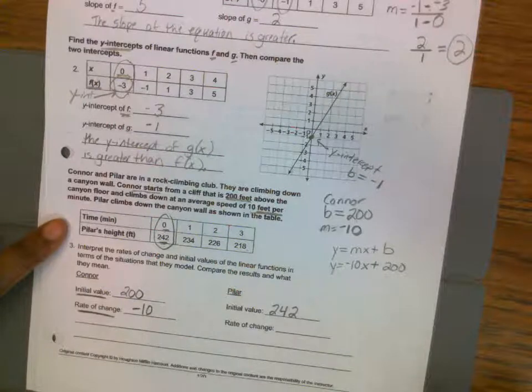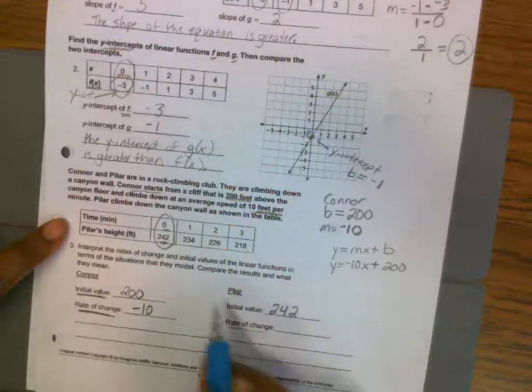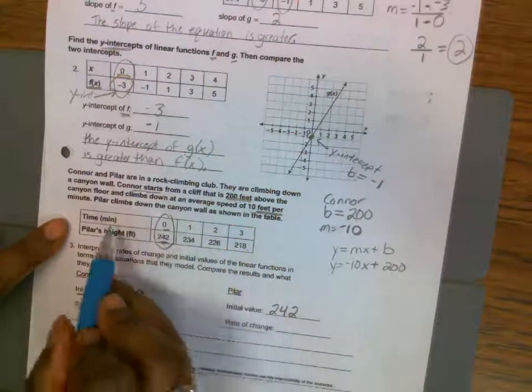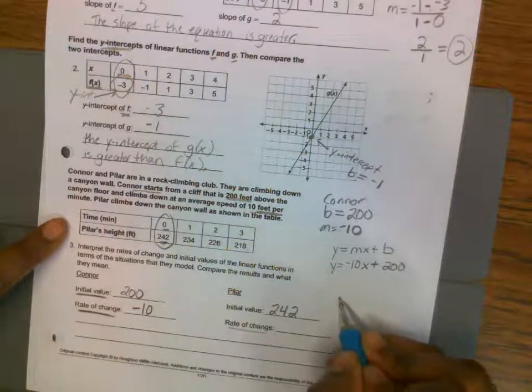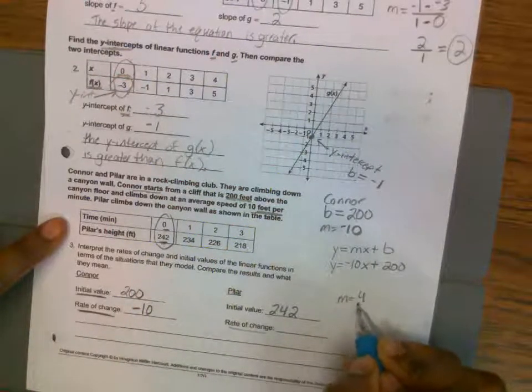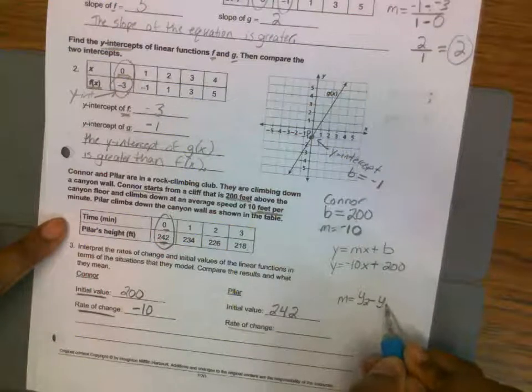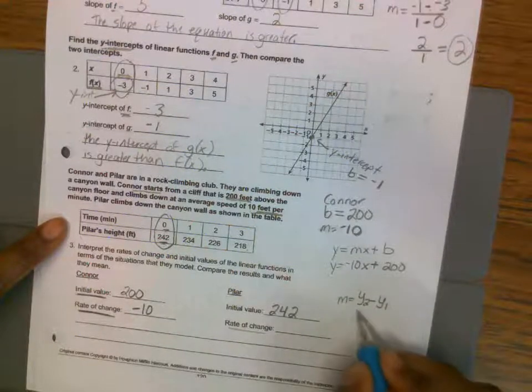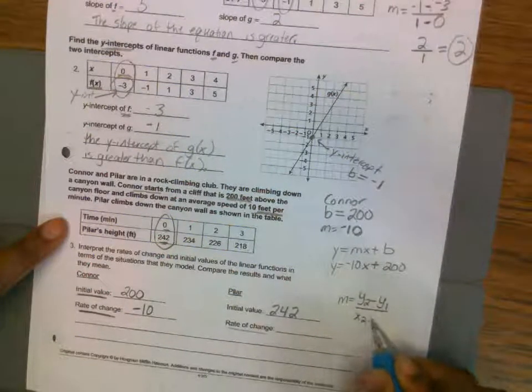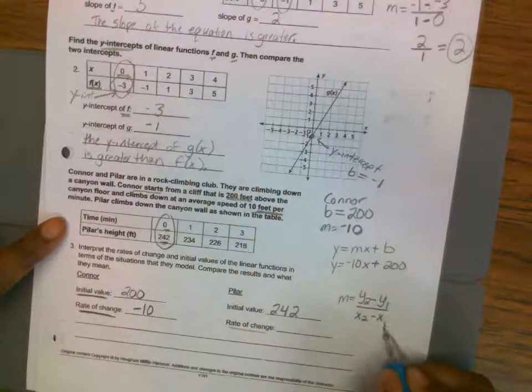The rate of change, in order to find the slope or rate of change in a table, you pick 2 points. And remember, we're going to use the formula y2 minus y1 over x2 minus x1.